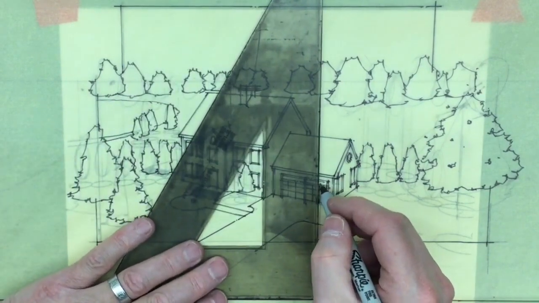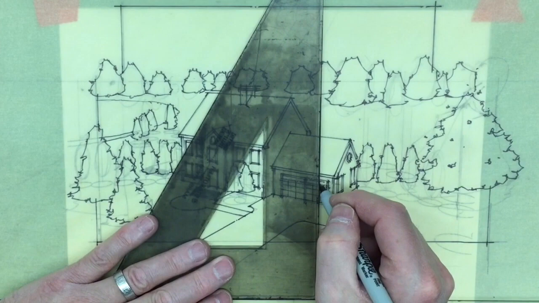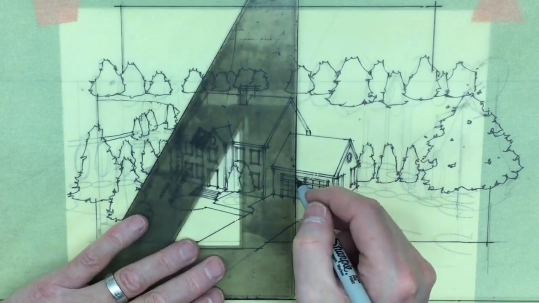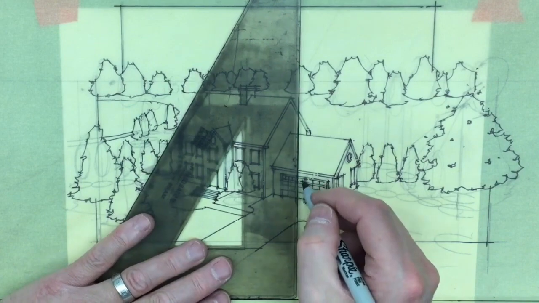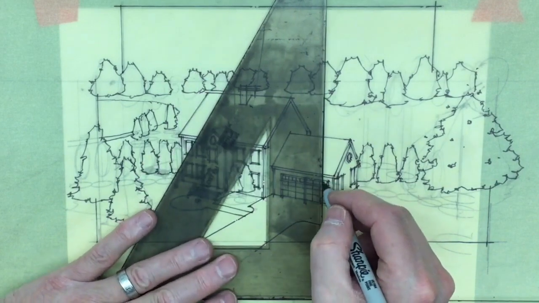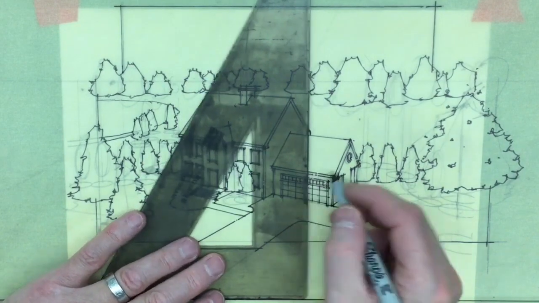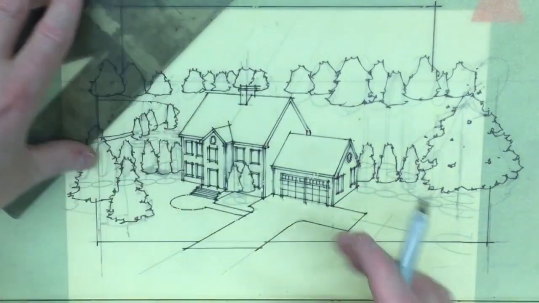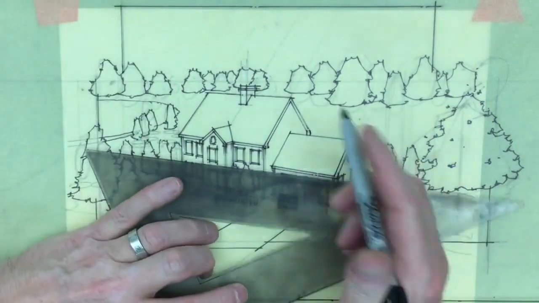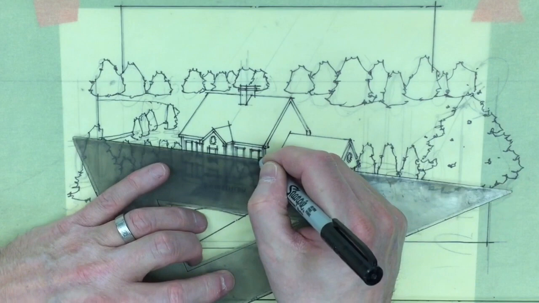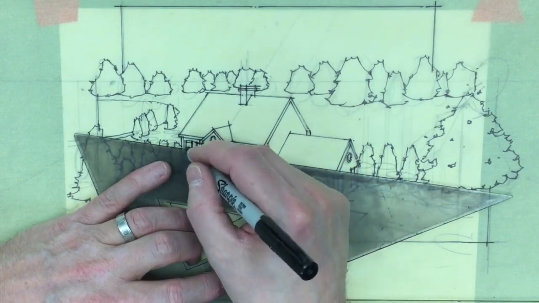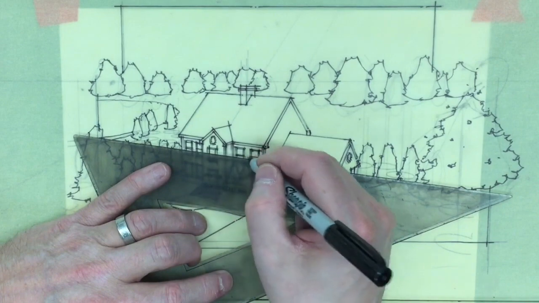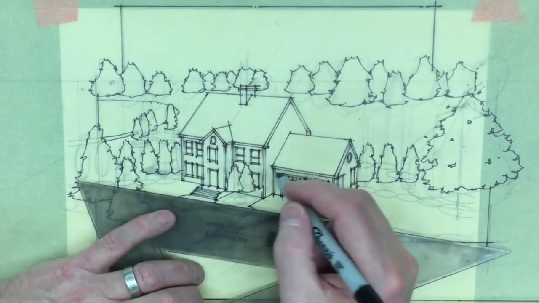Now on the top of the window there were some lines, so let's put a few of those in. Those are called mullions. They're little divisions in the windows. Again, I'm just kind of guessing at what's on the elevation and transferring it to the perspective. I'm going to draw a line midway, a little double line, midway through all these windows.